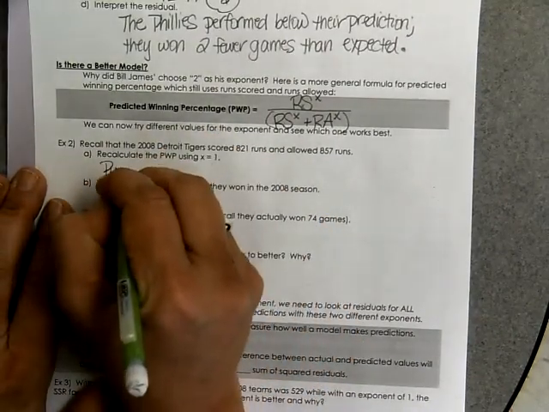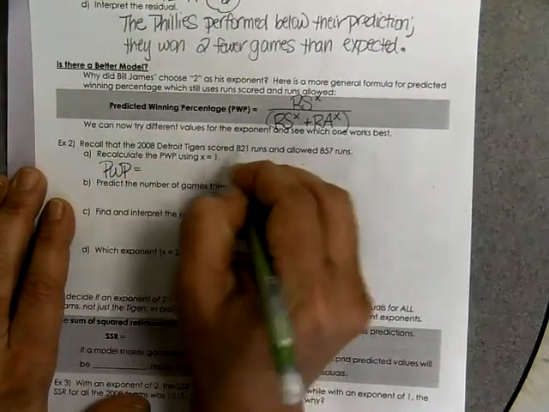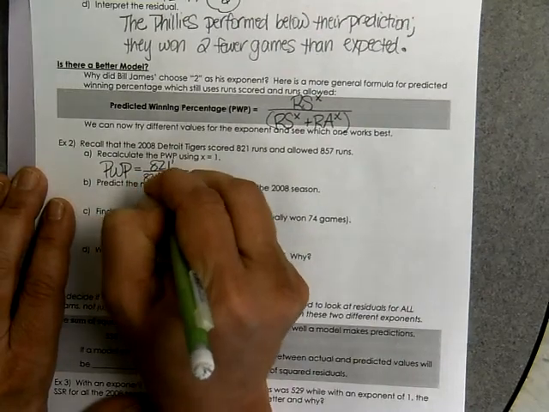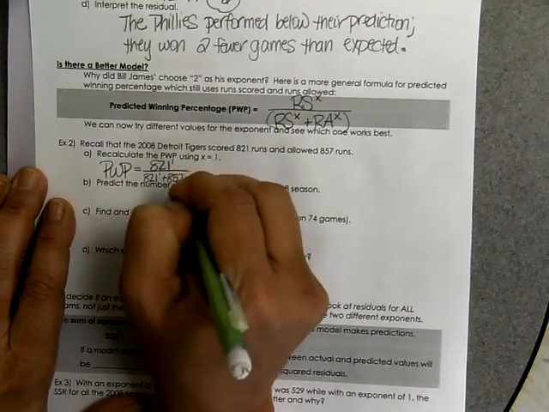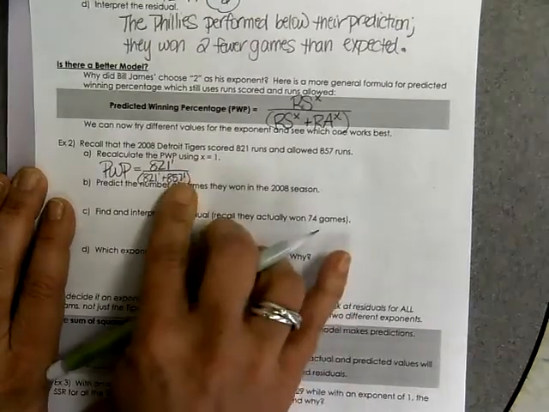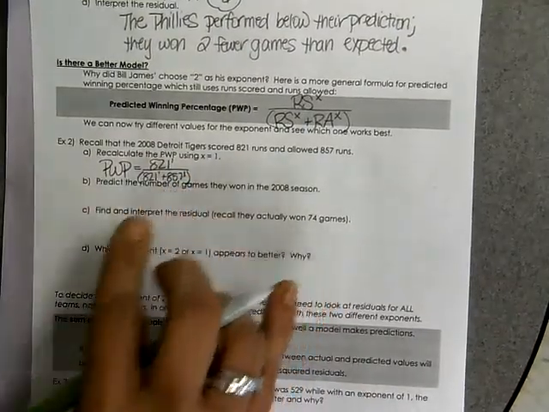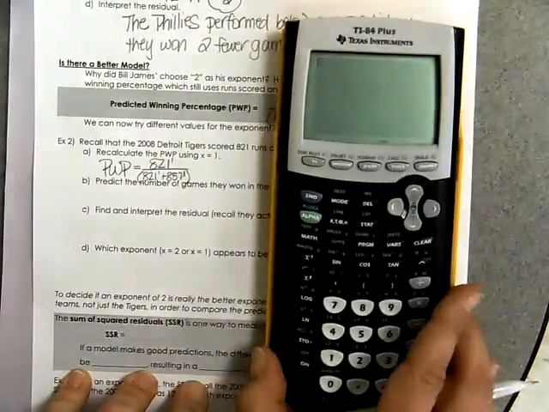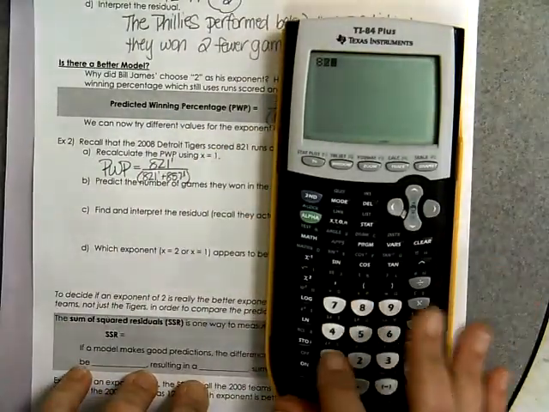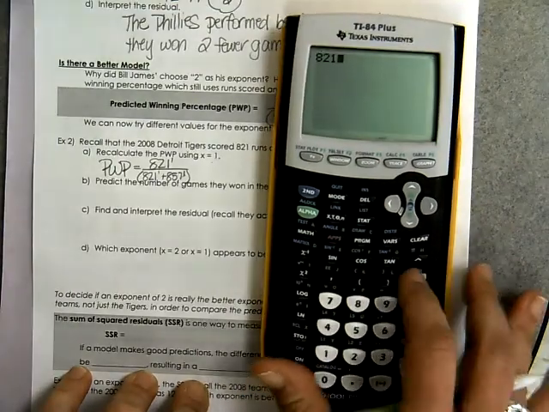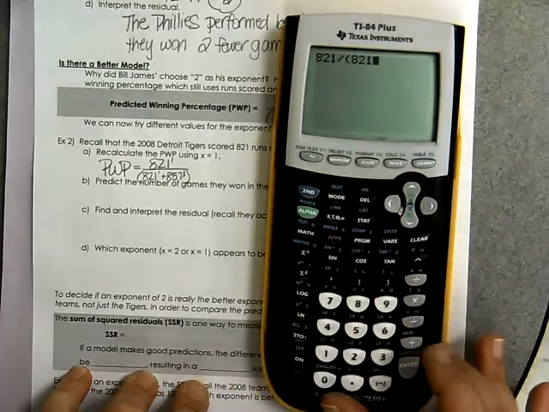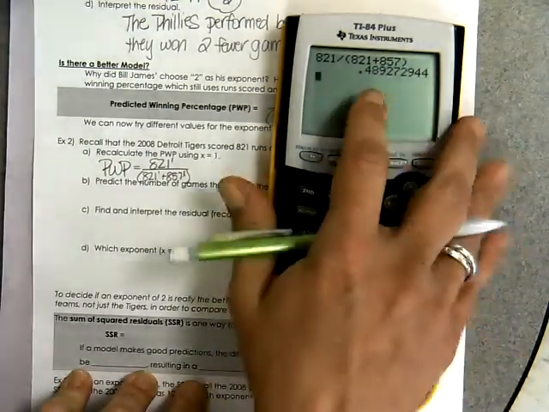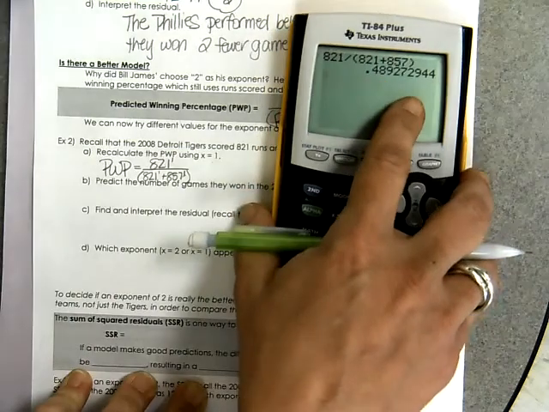So in this case, the predicted winning percentage would be 821 to the first power over 821 to the first plus 857 to the first. Okay. And I know that to the first doesn't change it, but in case, just put the exponent there. Okay, so we're going to take 821 divided by 821 plus 857, okay? And that's going to give us 0.489.